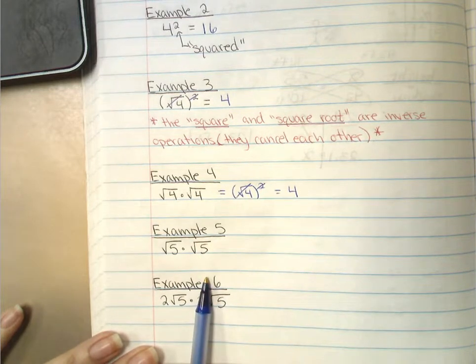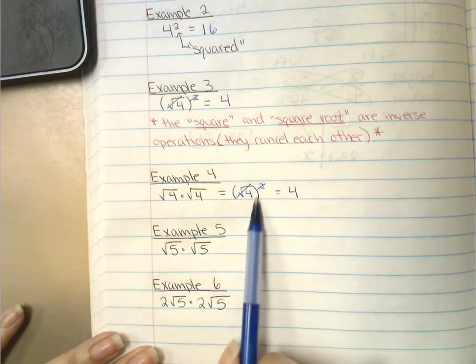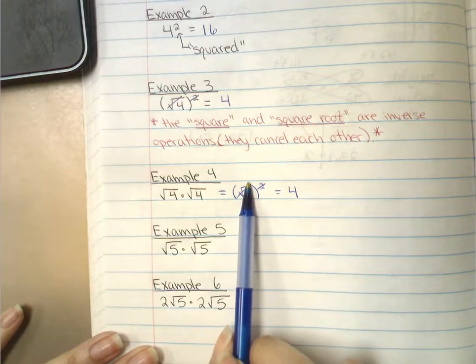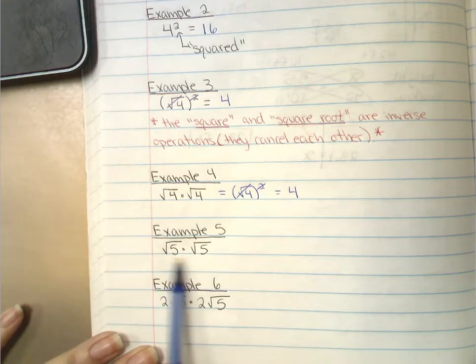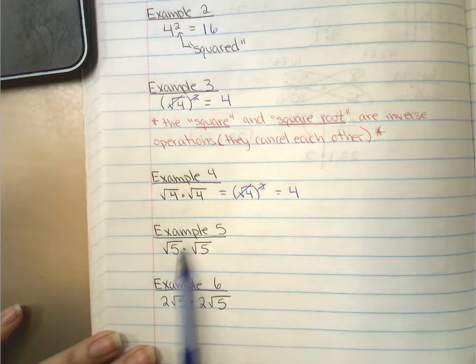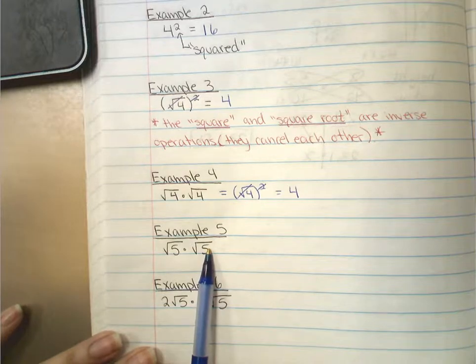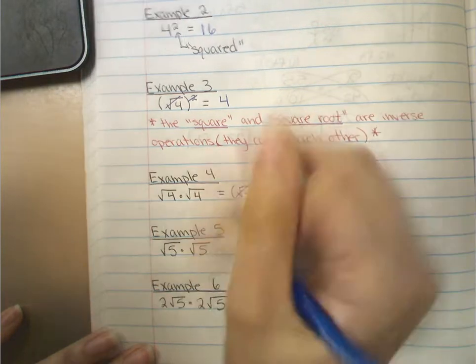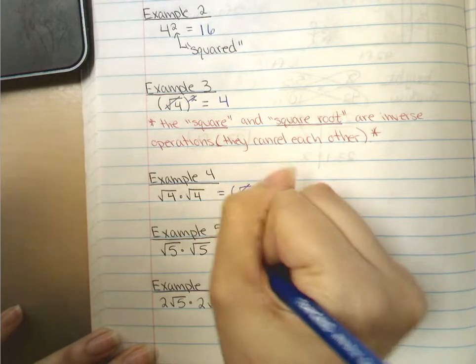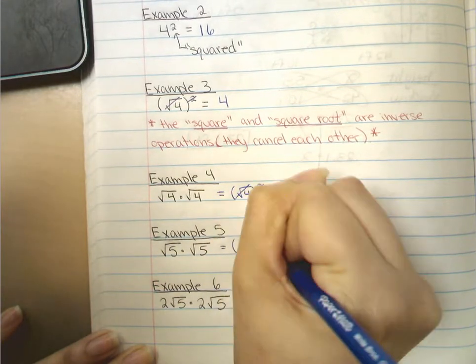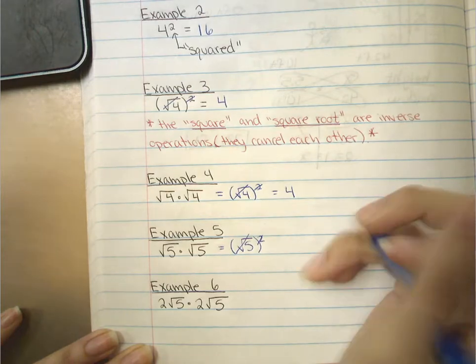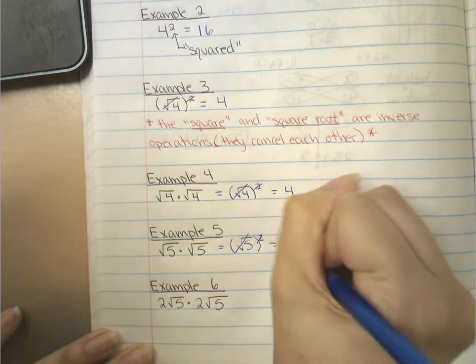So same thing on example 5. If you want to rewrite it just so that you can show that they're canceling out, you can do that. But if you just remember that anytime you multiply the square root of a number by the square root of the same number, you get just that number, 5. So I'm just going to rewrite it so you can see. I'm canceling out those, and my answer is just 5.